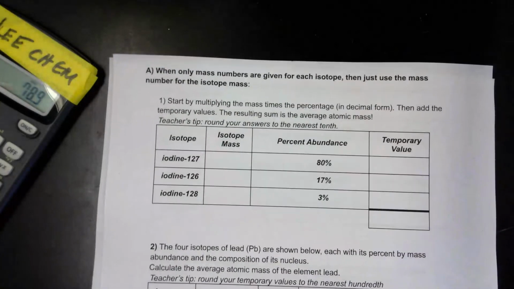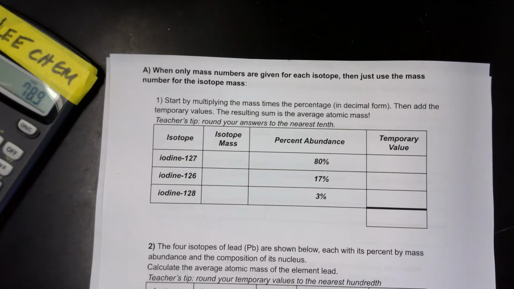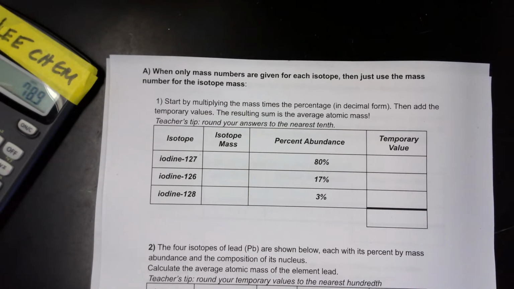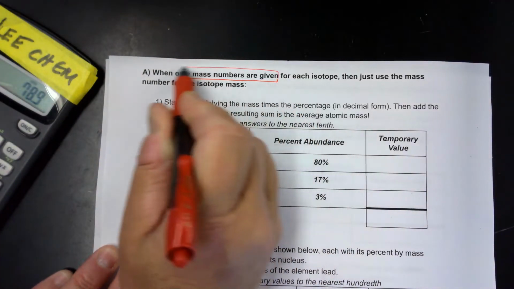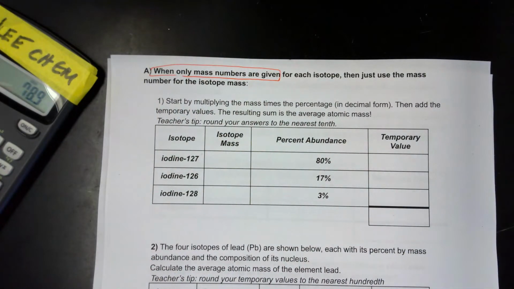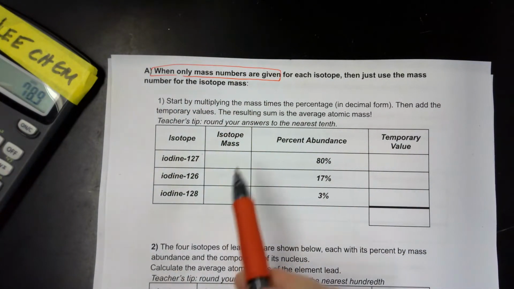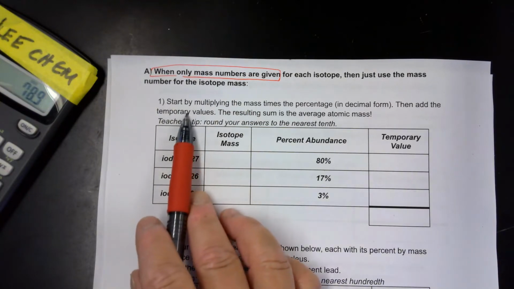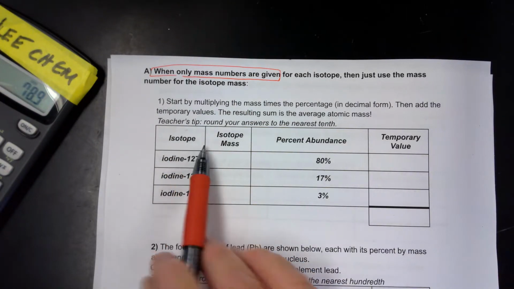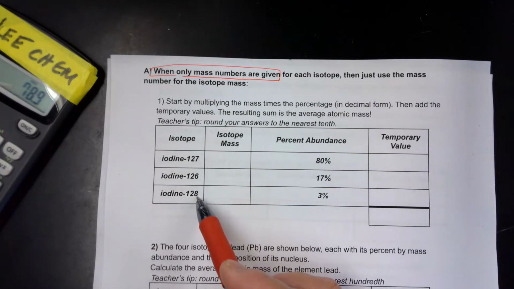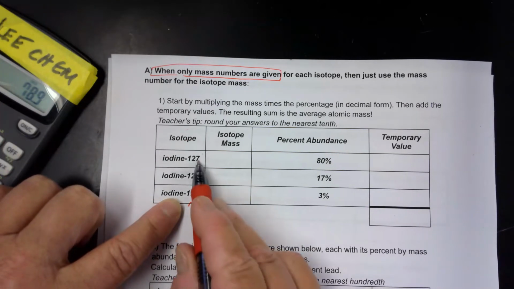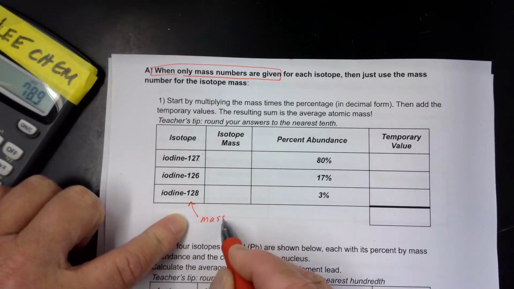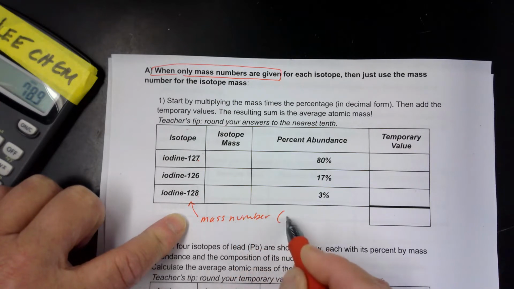All right, so let's see how this works with atomic mass and isotopes. So the first kind of problem I'm going to show you is when only mass numbers are given for each isotope. When only mass numbers are given, we're just going to use that mass. So what we have here is a list of 3 isotopes: iodine 127, iodine 126, iodine 128. This number here that is written after the element name is the mass number.